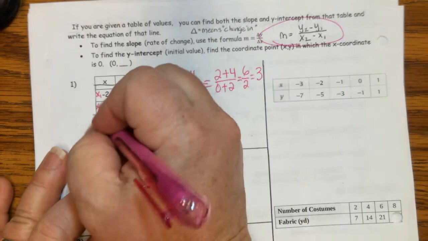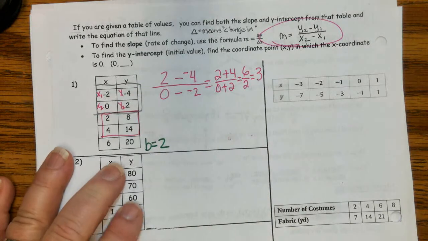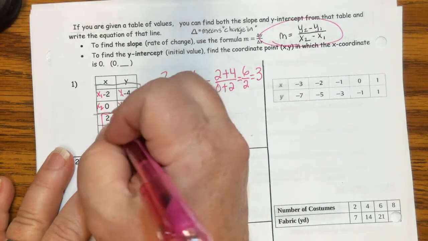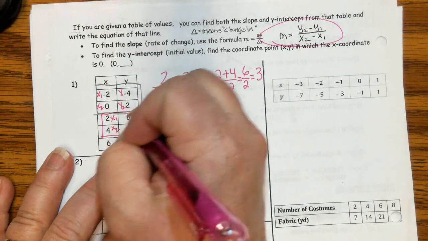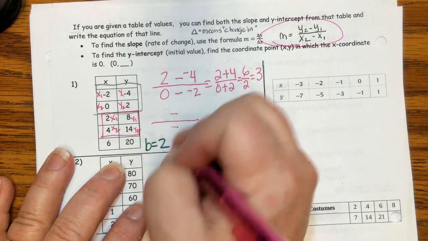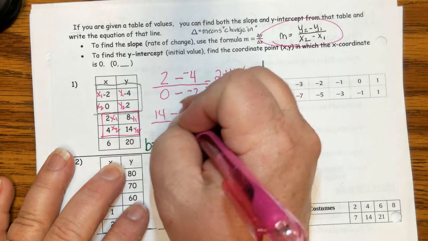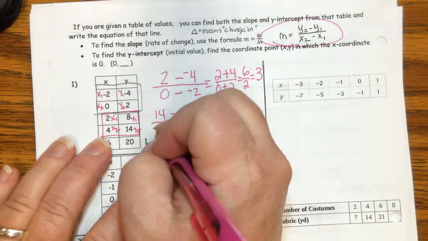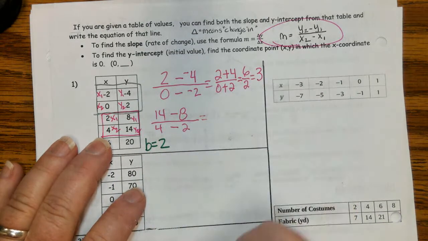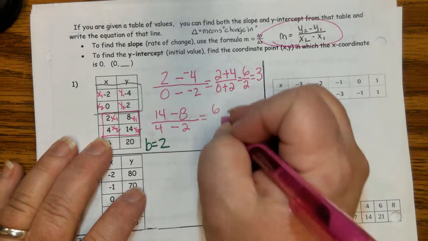What if I was to use these two? Do you think I'm going to come out the same way? Yeah. I don't know. x1, x2, y1, y2. I'm just going to check it, okay? I got 14 take away 8 over 4 take away 2. And now 14 take away 8 is 6, 4 take away 2 is 2.